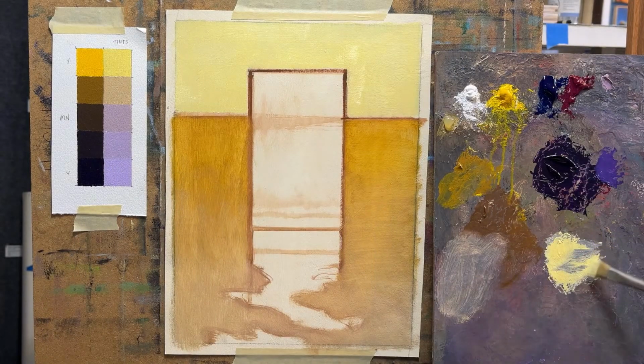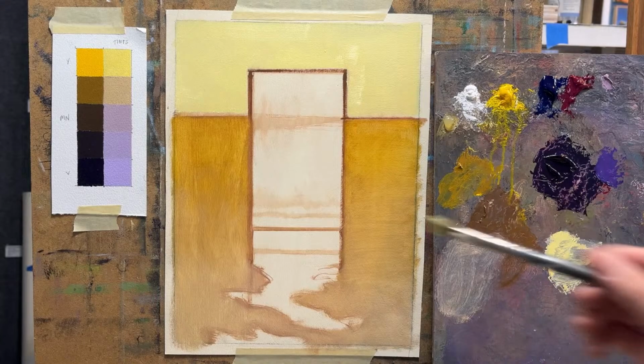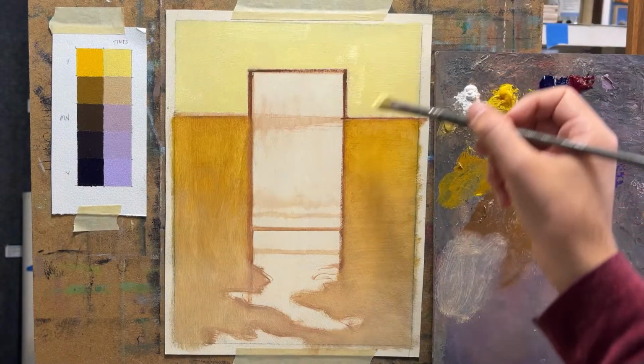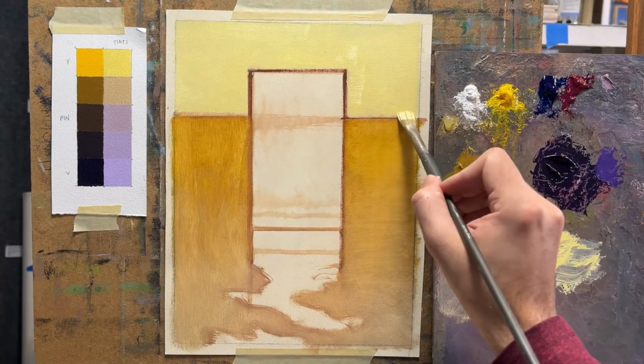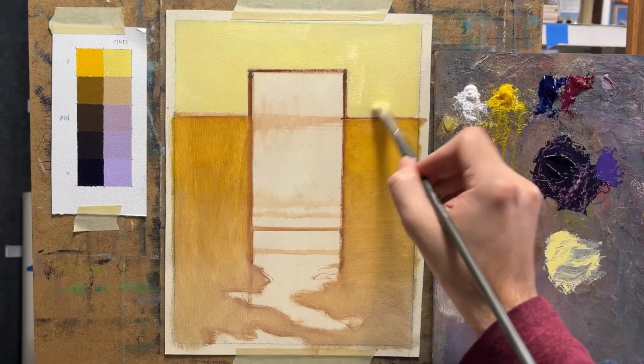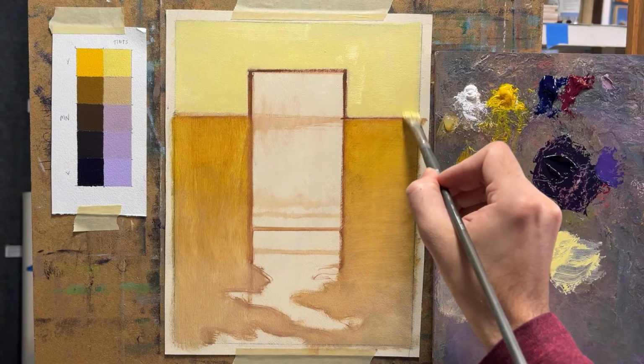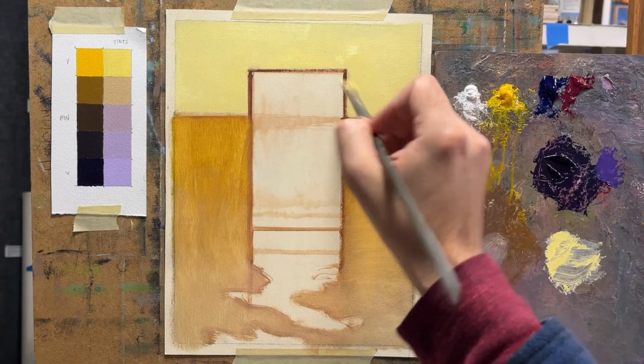Part of that is because we're using a complementary color that's so different in terms of its hue to the purple, right? So it's a value thing and it's a hue, like temperature thing as well, that's creating that level of contrast.